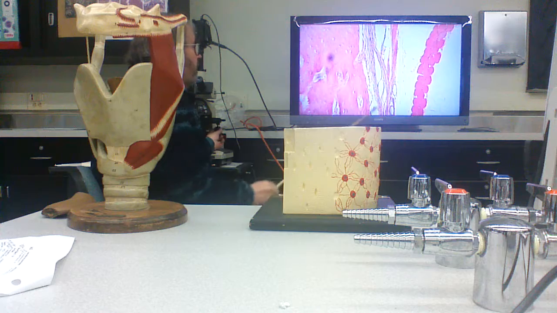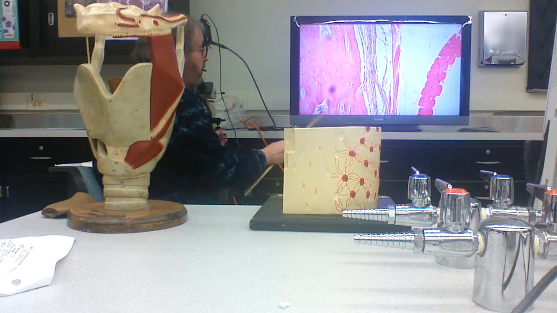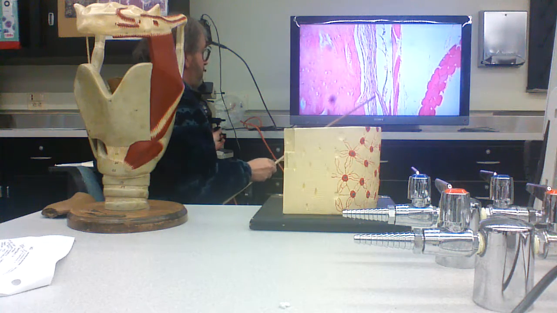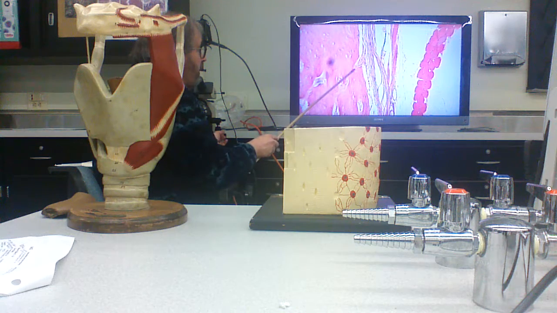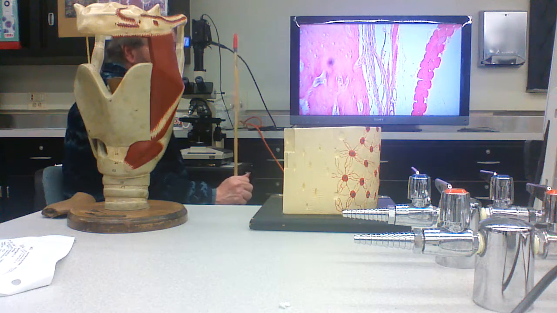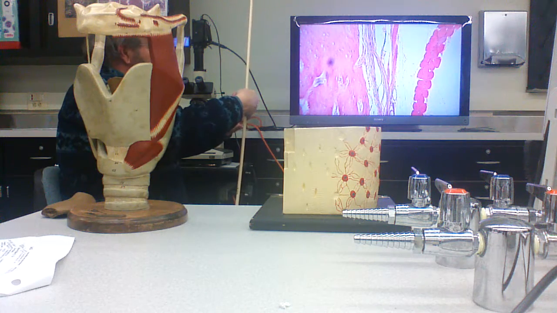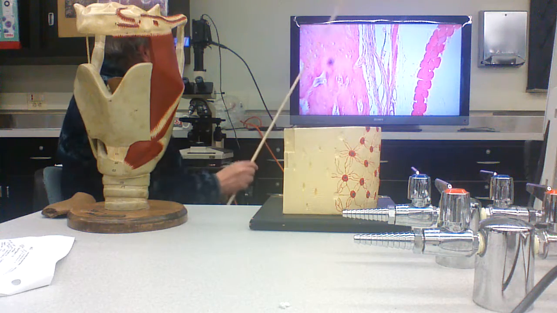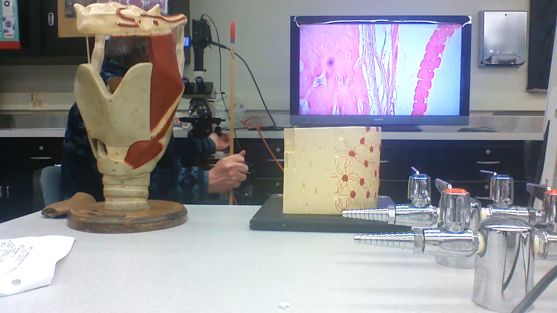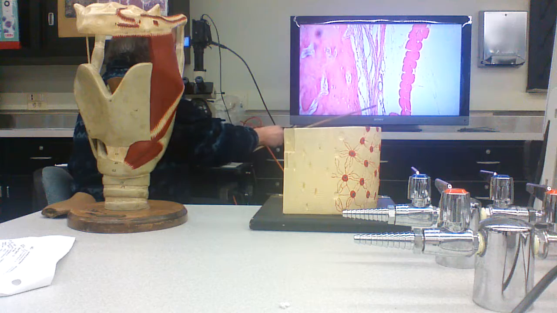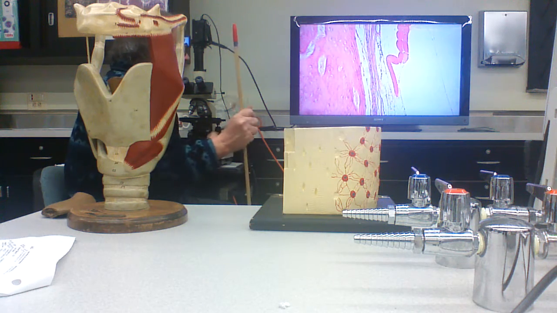See a nice view of the dense irregular connective tissue of the periosteum here. And some of that dense irregular connective tissue, collagen fibers actually penetrate into the matrix of the bone. And the collagen fibers from the periosteum are going to basically interlace with collagen fibers from the bone matrix. There are blood vessels and nerves, perhaps, out here in the muscle sheet for the periosteum.